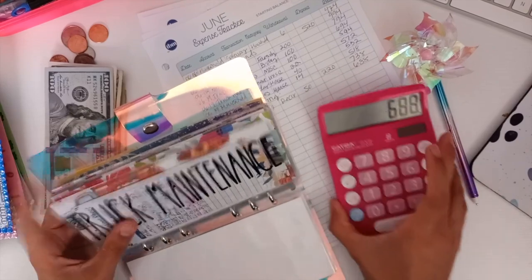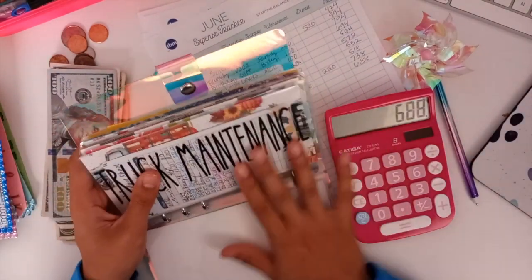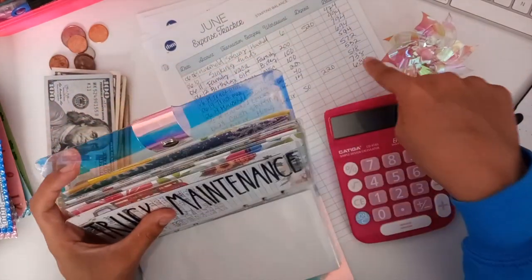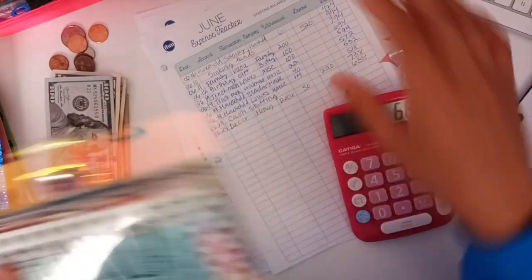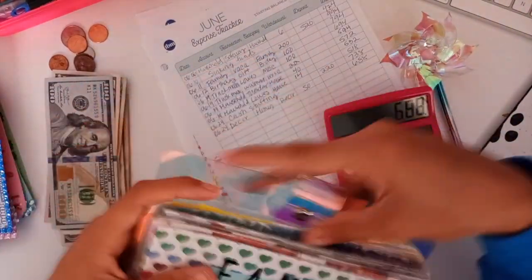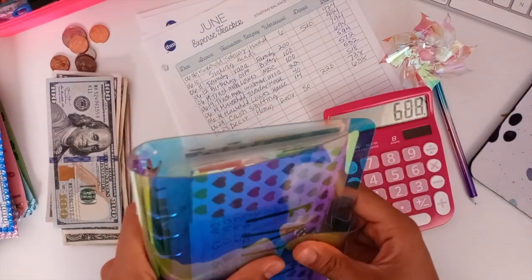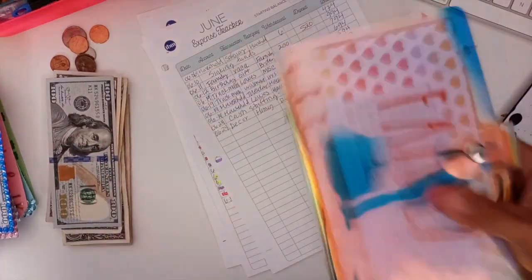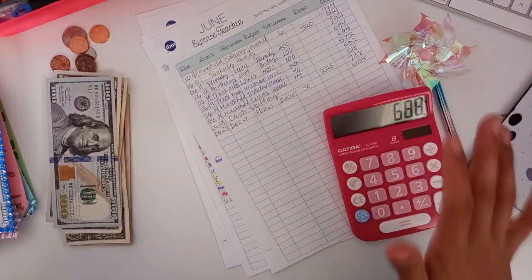There we go. 688. I forgot to count my, looks like my insurance. So there we go, you guys. We are matching what's in our sinking funds tracker to what's actually in our sinking funds. So the sinking fund tracker matches this, and that was my whole goal and important to do before and after you put money in here, because once you cash stuff, it can be a little bit confusing.